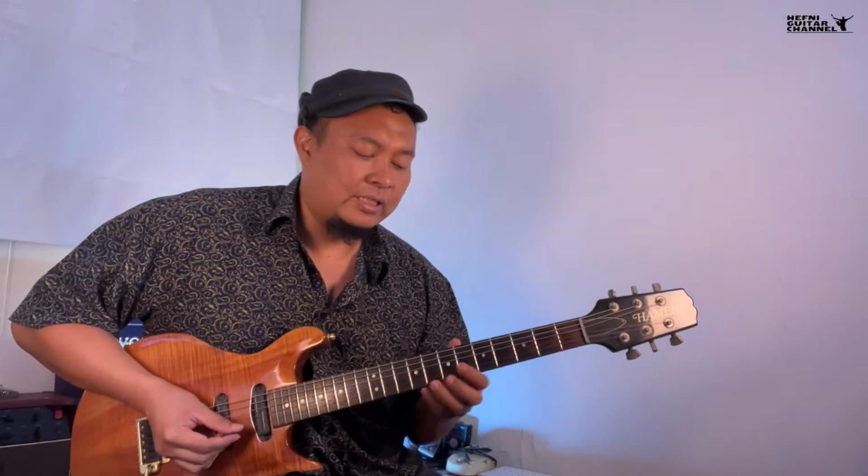Right, so for instance, something like this. You want to do your legato-ish kind of lines. You can't really do that with your basic scale patterns.